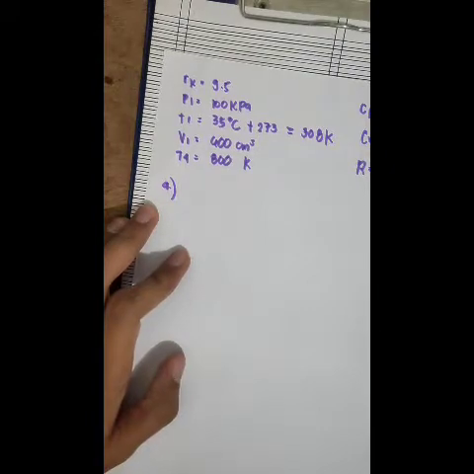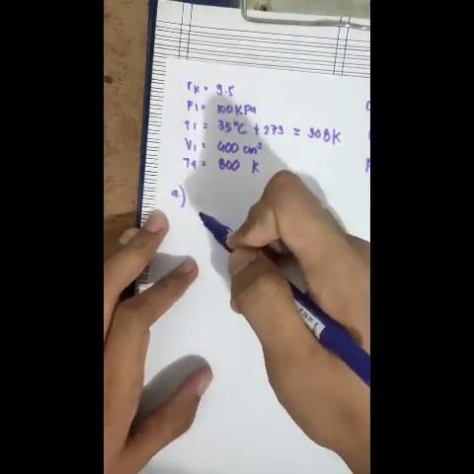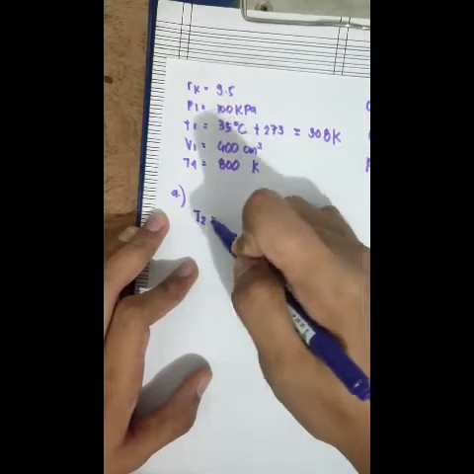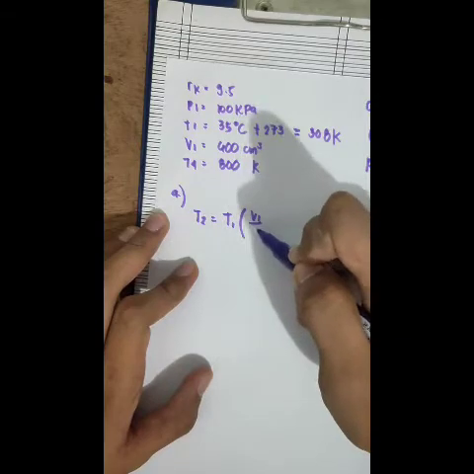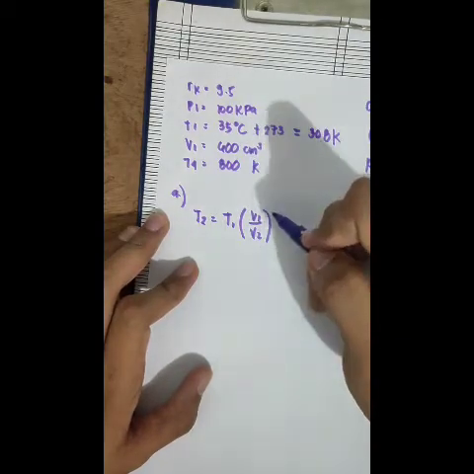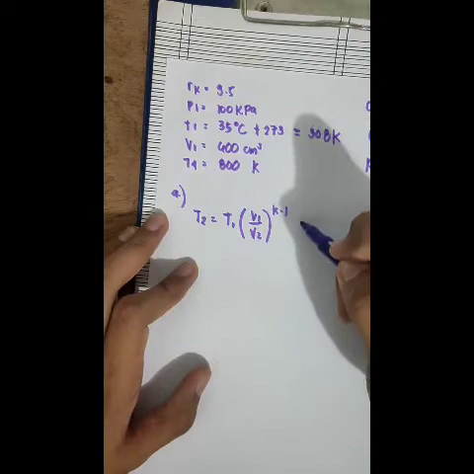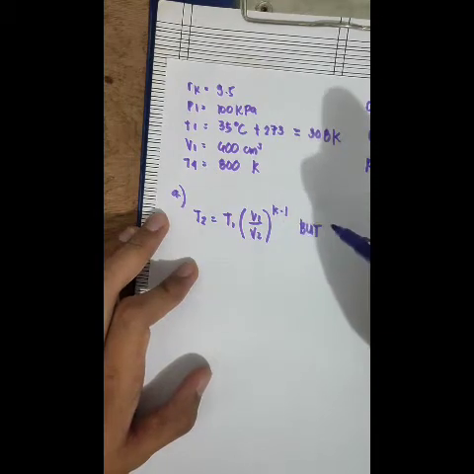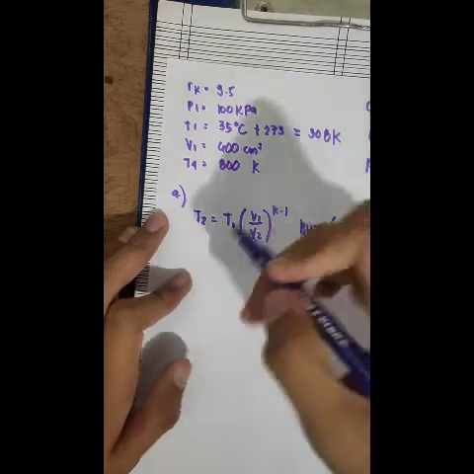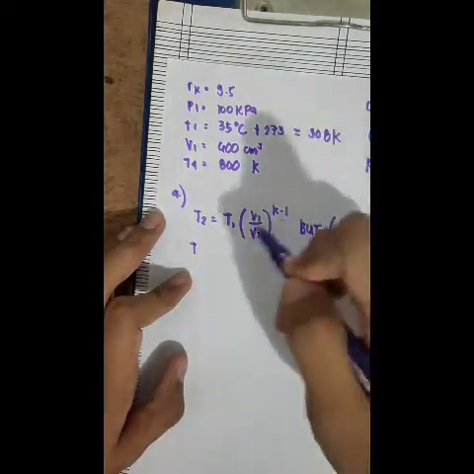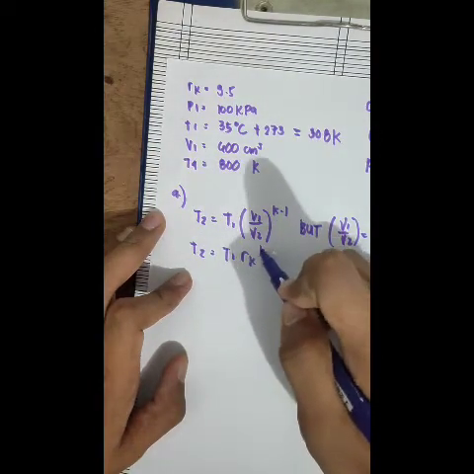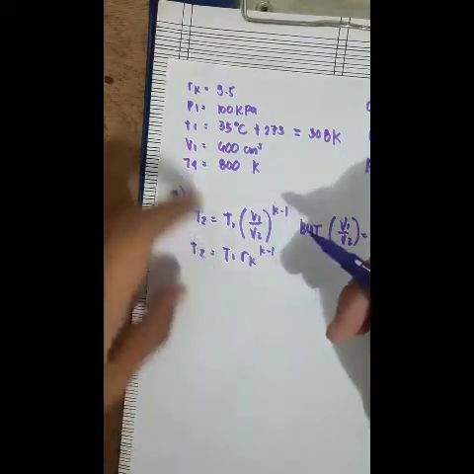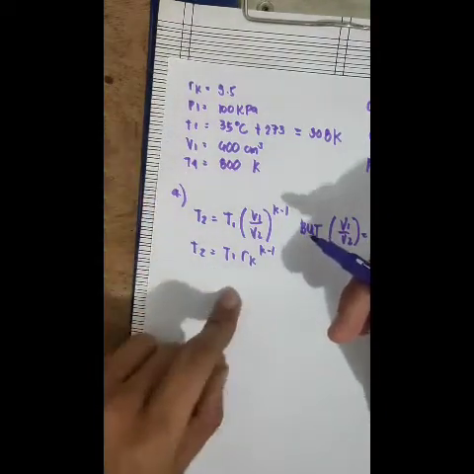So for finding the highest temperature and pressure in the cycle, A, first we will use this formula. T2 is equal to T1 times V1 over V2 raised to K minus 1, but V1 over V2 is equal to RK. So we will substitute this formula here. So T2 is equal to T1 times RK raised to K minus 1. So we just have to substitute all the data.